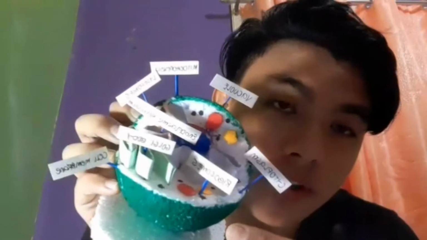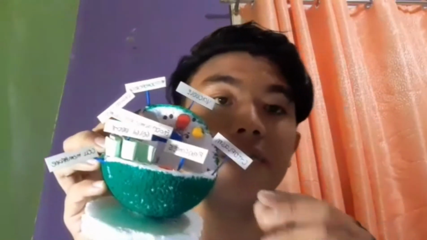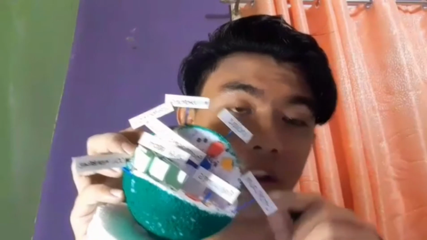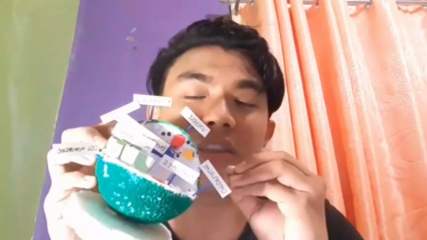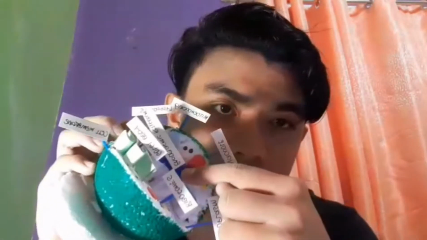Ribosomes are found on the endoplasmic reticulum. Together, they help in manufacturing proteins for the cell following instructions of the nucleus. The ribosomes won't do their job without the direction of the nucleus.